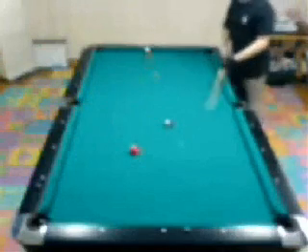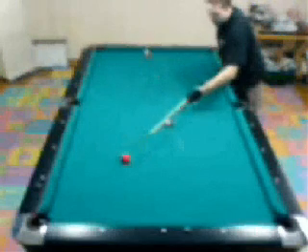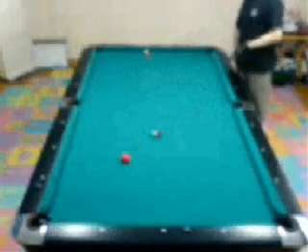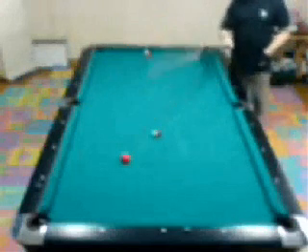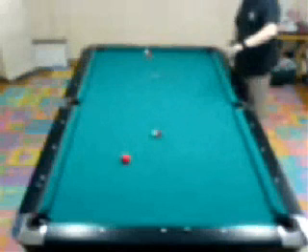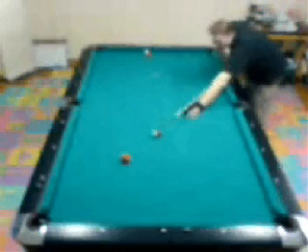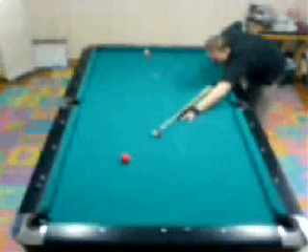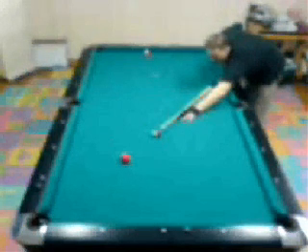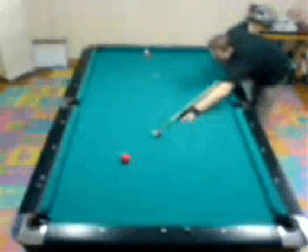Okay, so now we know about pivot points. Let's demonstrate how this will work in action. Now here's a straight-on shot. If I want to pop this ball with English, I line up this shot at my pivot point, around 15 inches, pivot across and hit with English.